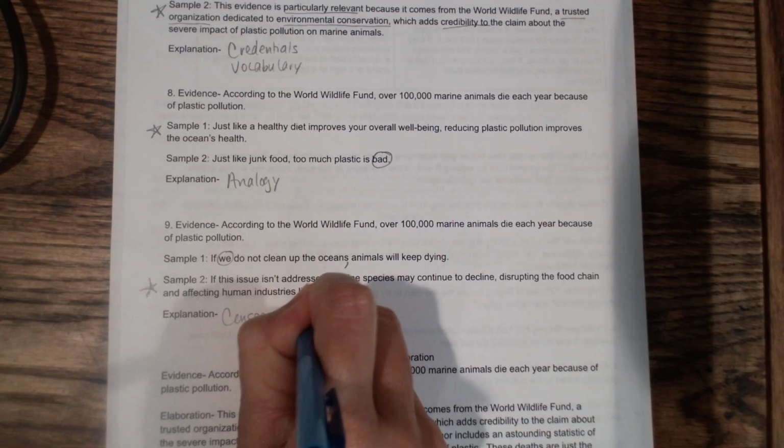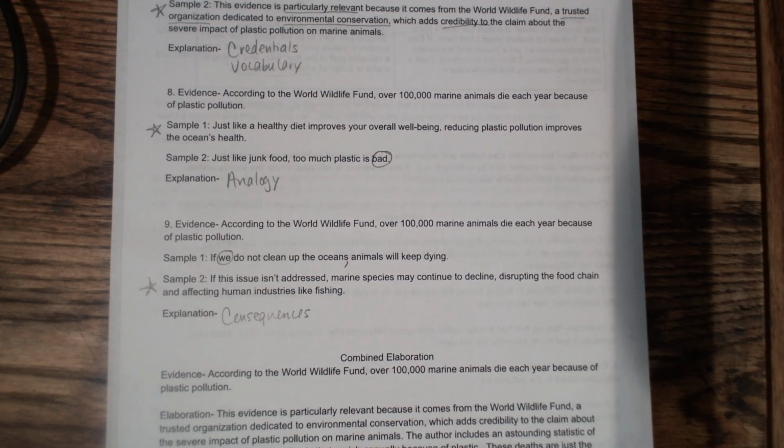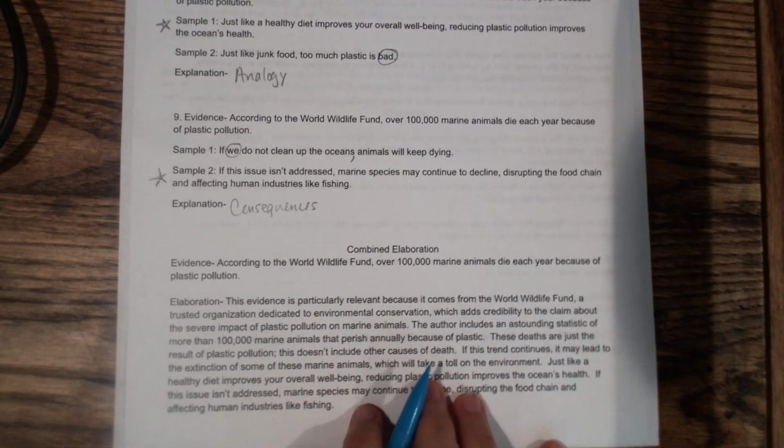So when you're looking at a quote, and you're deciding how you're going to elaborate on it, if we don't continue doing something, will harsher consequences be the result of that? And so it's very clear in disrupting the food chain and affecting human industries like fishing. I mean, that's very clear that that's how it will be impacted. So that's a good way to elaborate on that. Now, let's put it all together.